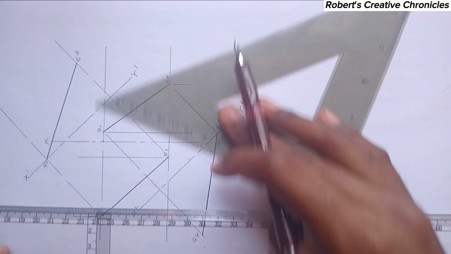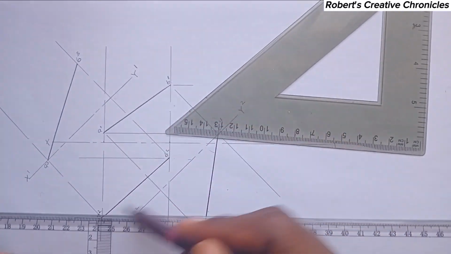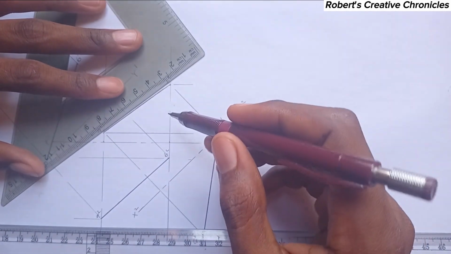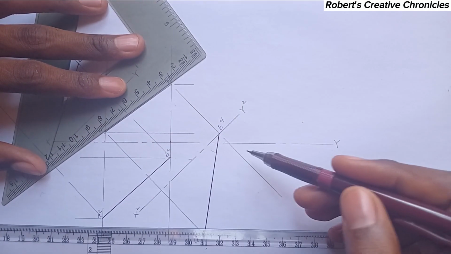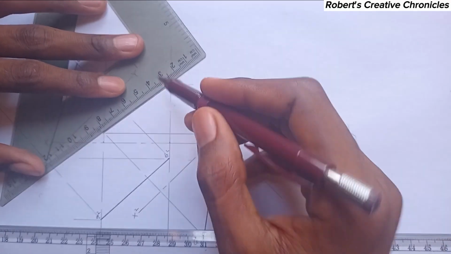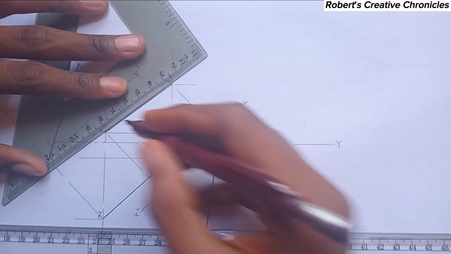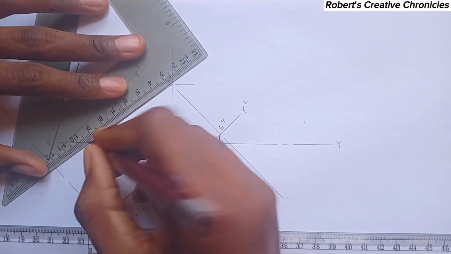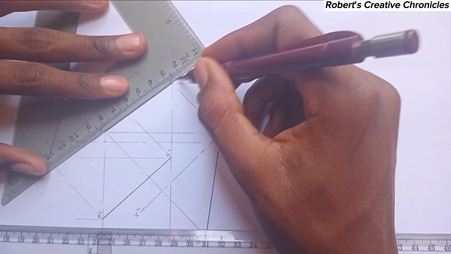So now this elevation and plan, to get the horizontal and vertical trace, we project them. We will project them to touch this plane, this XY line. So this elevation, we are going to project it so that it touches this XY line. So we'll project it downward. It touches it here. Then we'll project it upward like this.